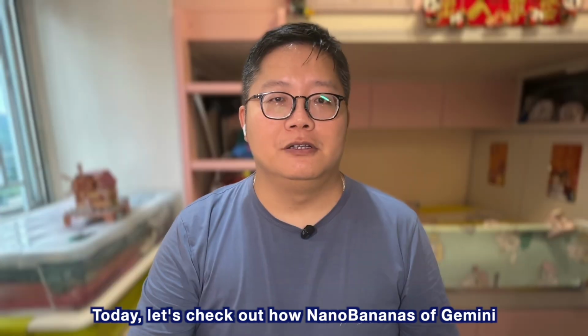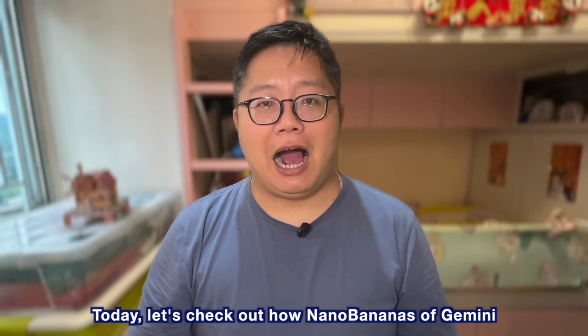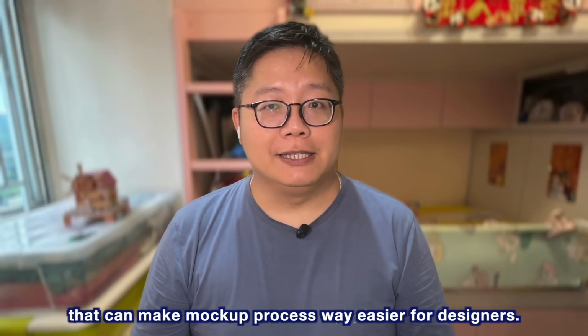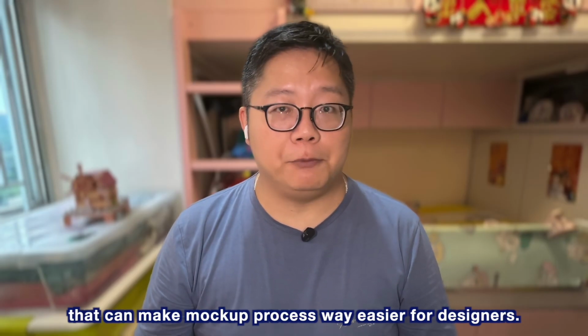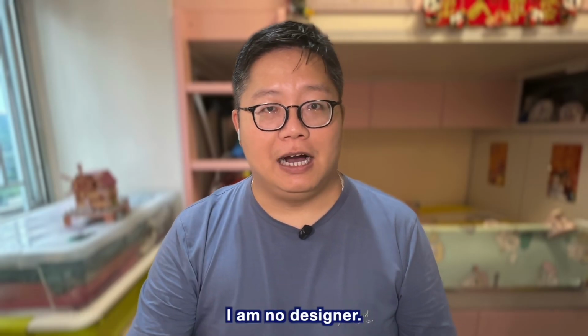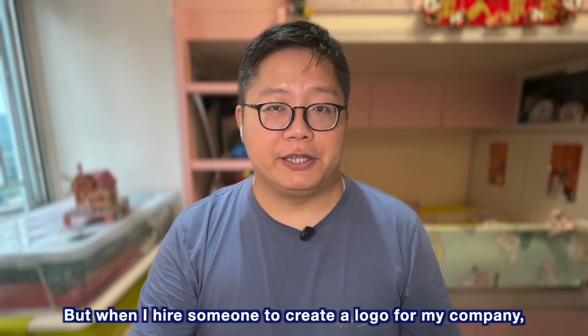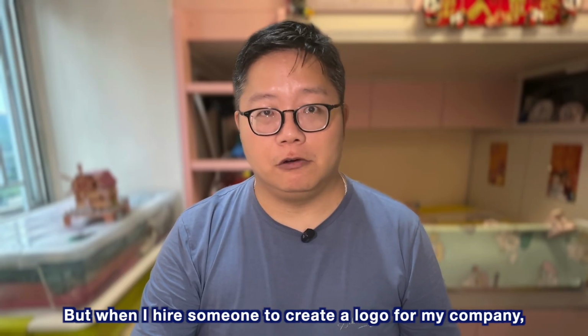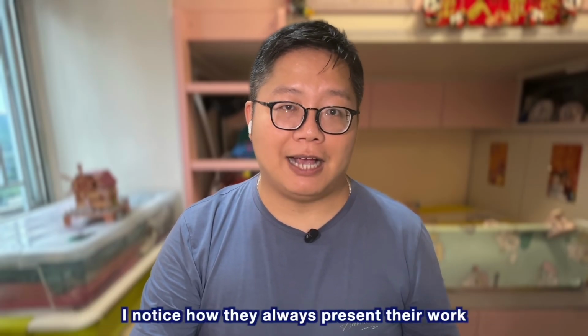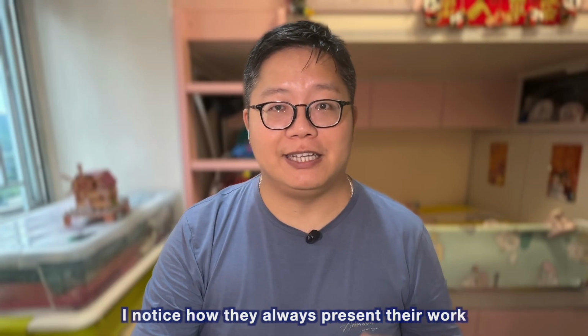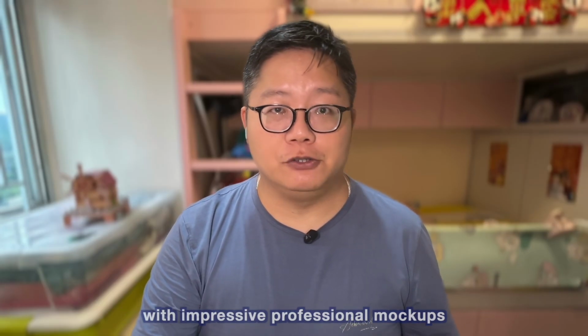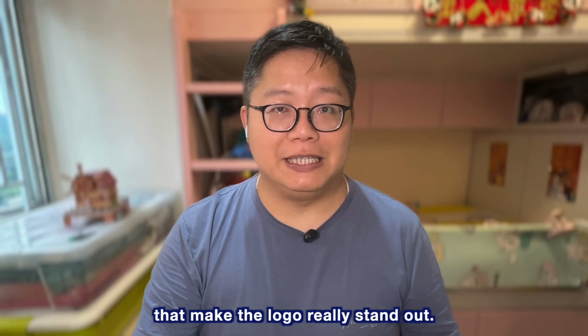Promised. Today, let's check out how Nano Banana of Gemini can make the mockup process way easier for designers. I'm no designer, but when I hire someone to create a logo for my company, I notice how they always present their work with impressive professional mockups that make the logo really stand out.